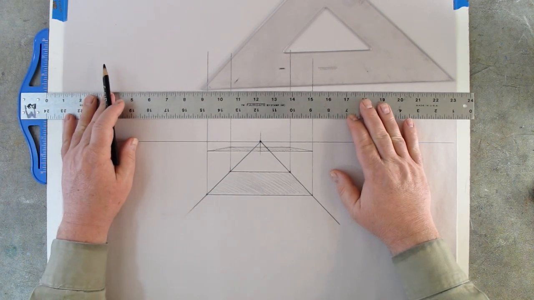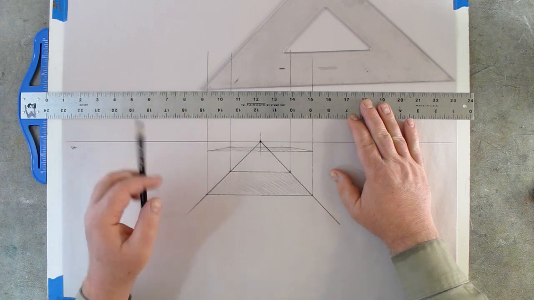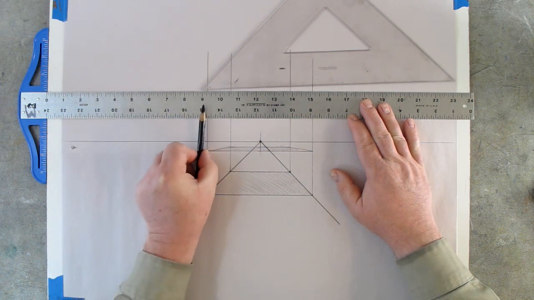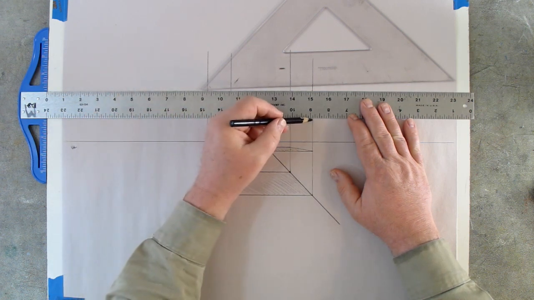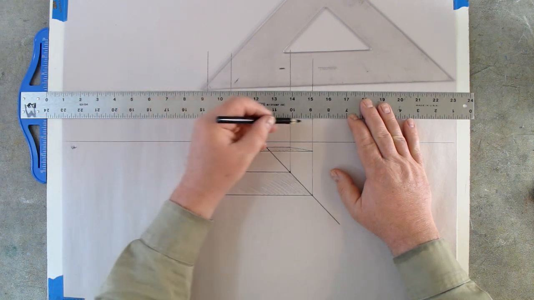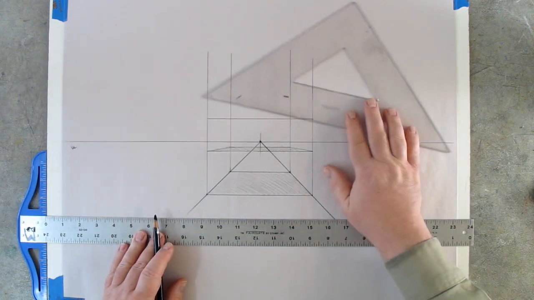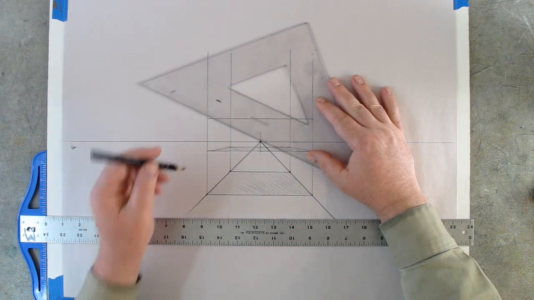We're going to come up here for another floor, and I could take a measurement to try to make sure that these are the same distance. I'm not going to worry that much about this for right now. We're going to come up about this much above the horizon line. Now we're going to be seeing the underside of that floor.